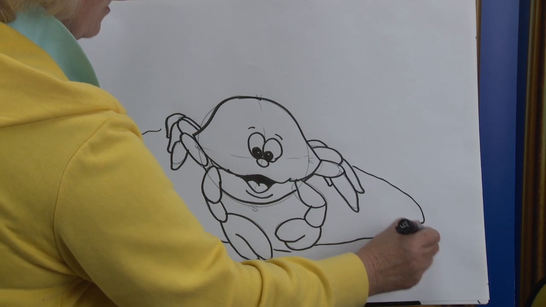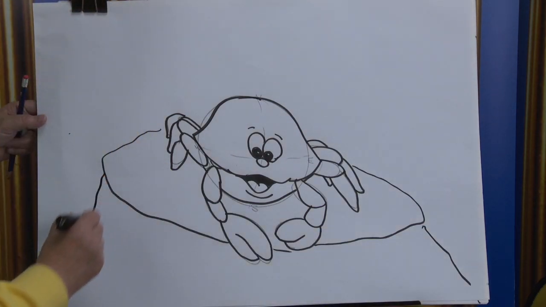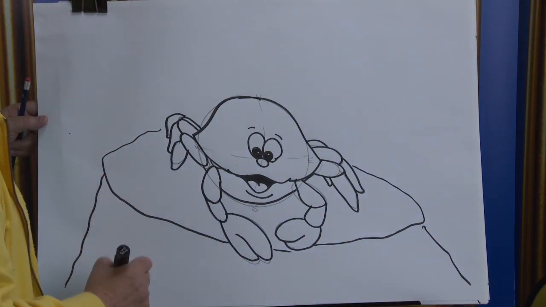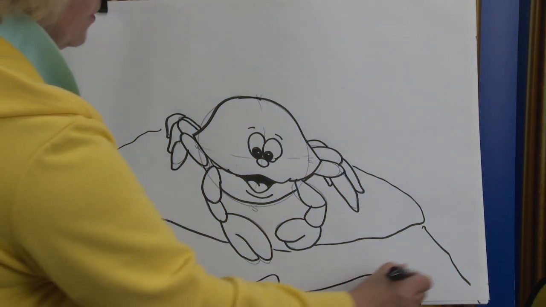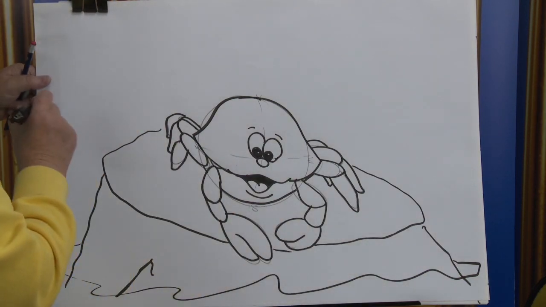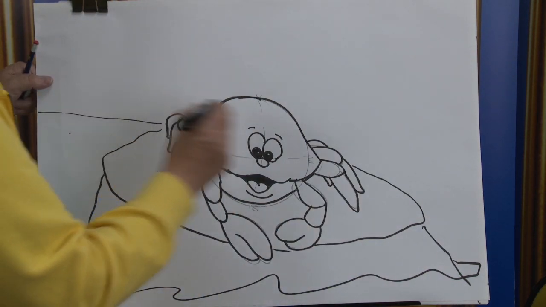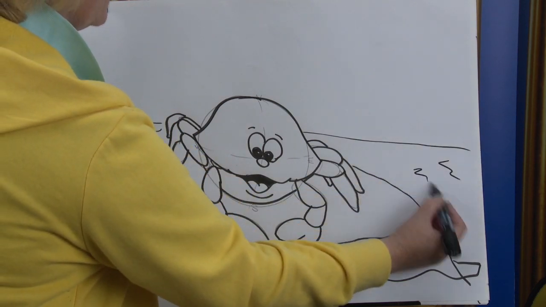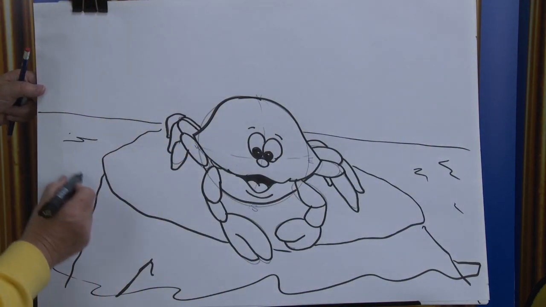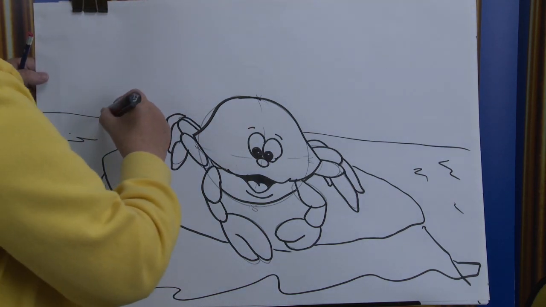Wonder what's making him look so happy. Watch this. There's the rock, all right? And the sea coming around it. Look at that. Okay, we're going to put in the horizon line behind. And the reflection, look at that, in the water. See that? And then we're going to put in that sunset.